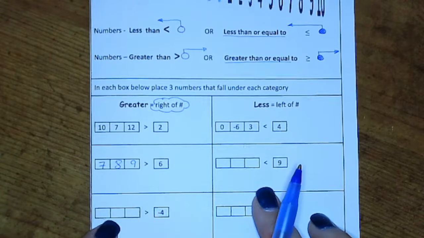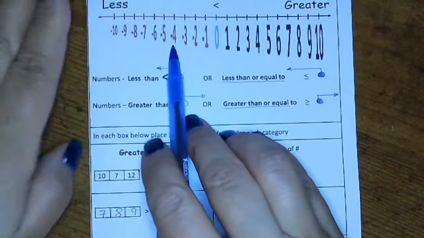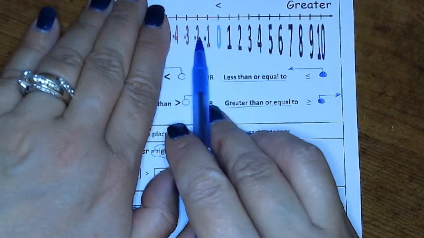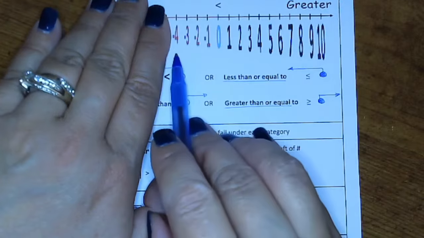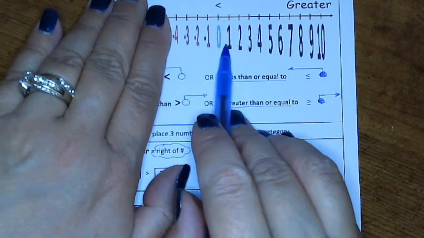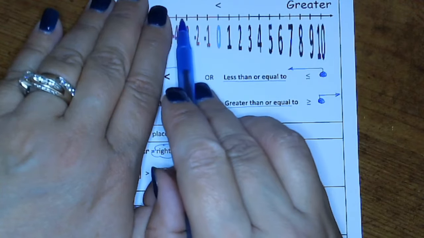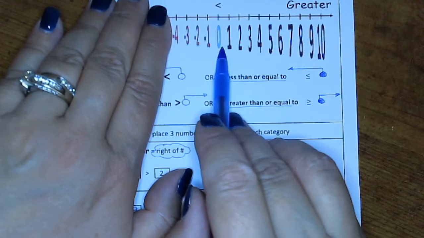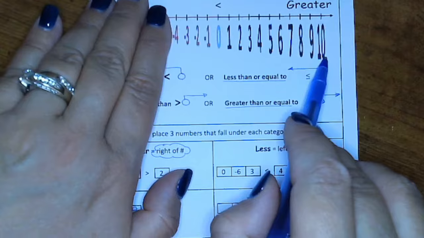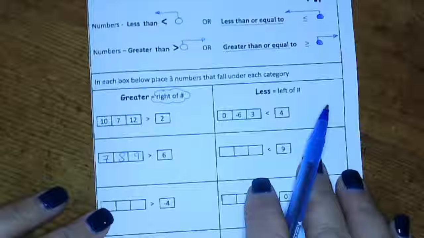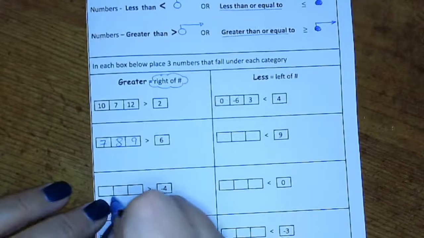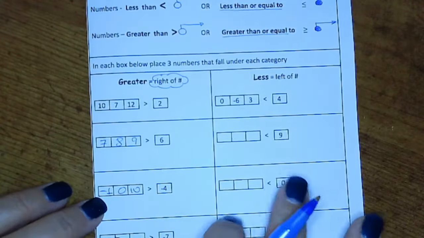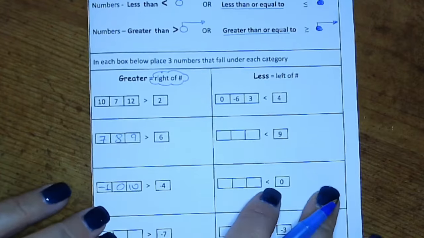For negative 4, I have negative 4 on the number line right here. Where are the numbers greater than negative 4? To the right of negative 4. Starting maybe right here, negative 3.5, negative 3, negative 2, negative 1. All the positives are always greater than the negatives. So we can put a few random numbers here, such as negative 1, 0, 10. Those numbers are to the right of negative 4.